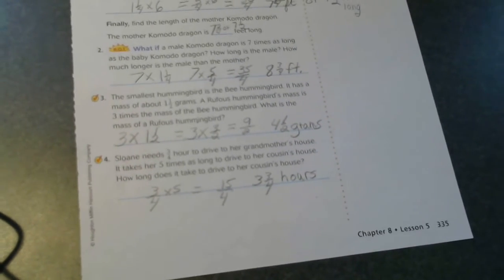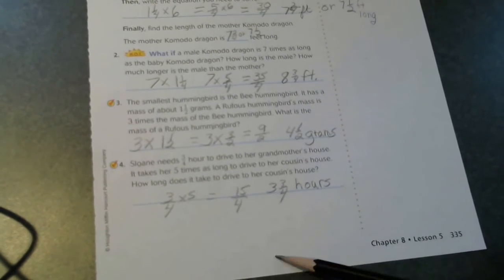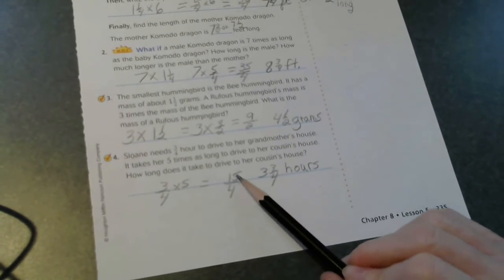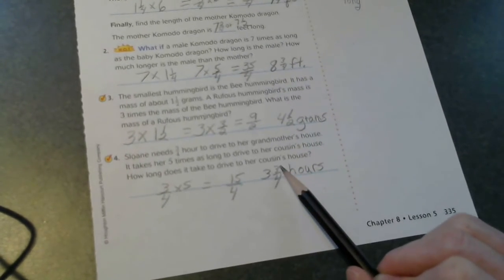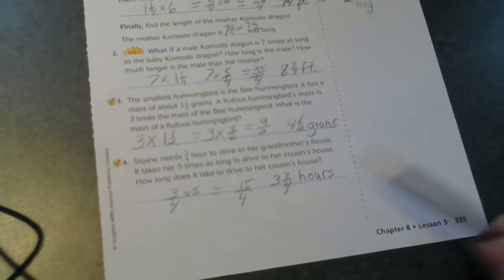Now we need to turn that into a mixed number. 4 goes into 15 3 times. 3 times 4 is 12. 15 minus 12 leaves us 3 left. 3 over the 4 gives us 3 3/4 of an hour.